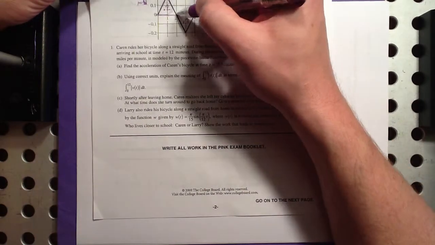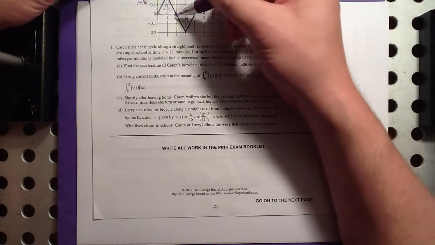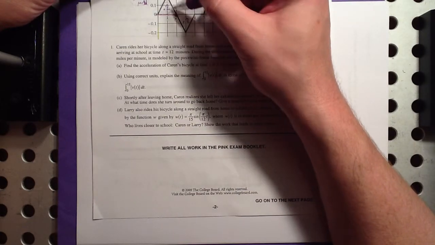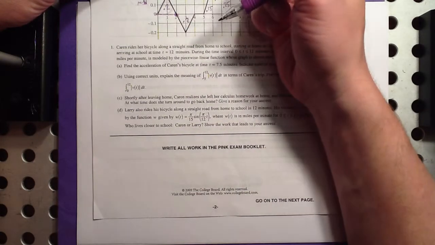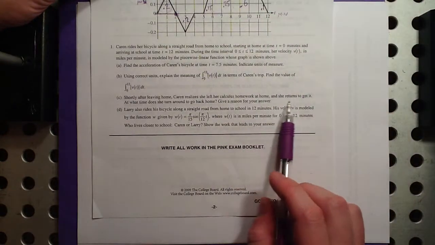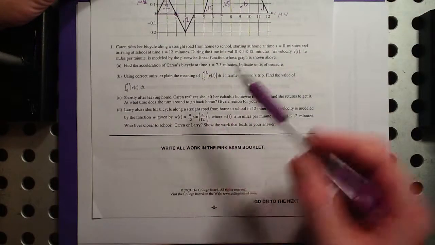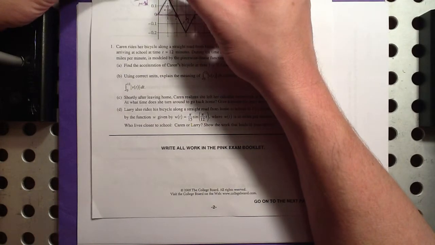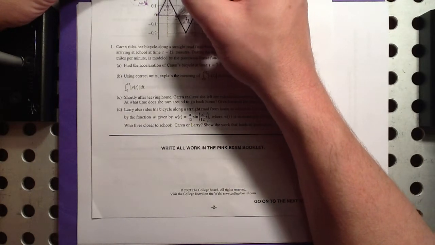So it would stand to reason that at time 2, that's when she realized and went back. What time does she turn around? This is where she started to slow down, and this is where she actually turned around.